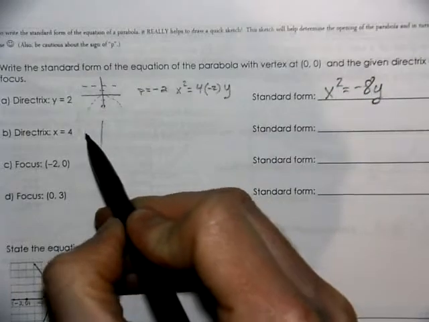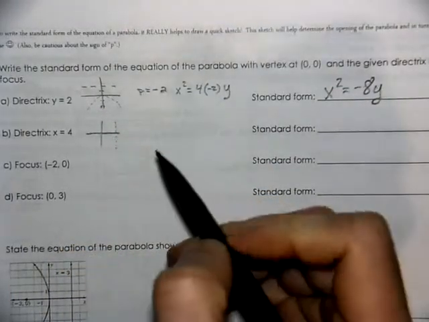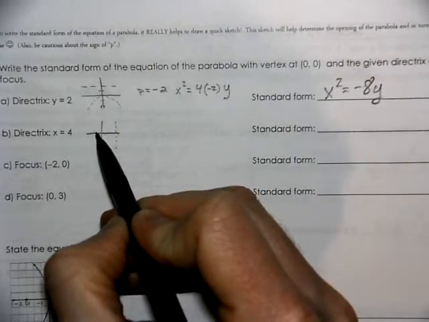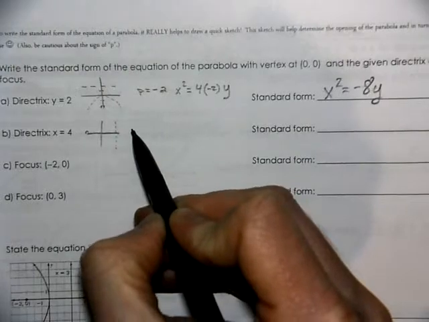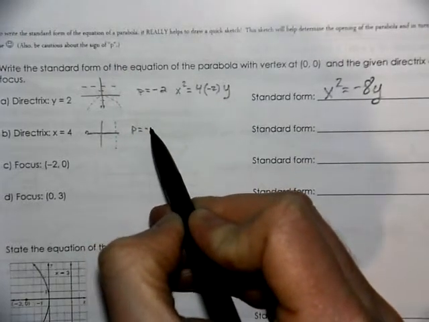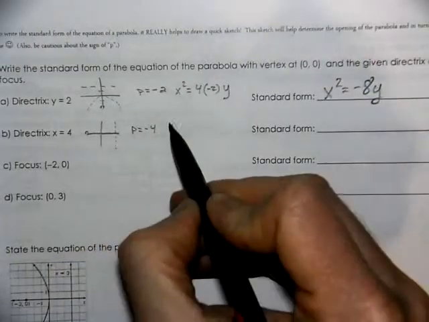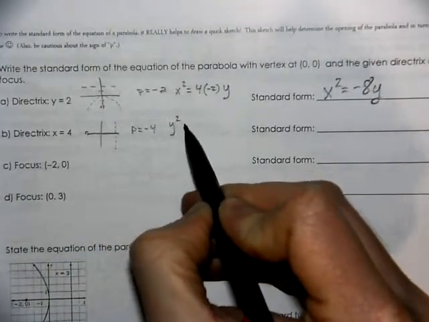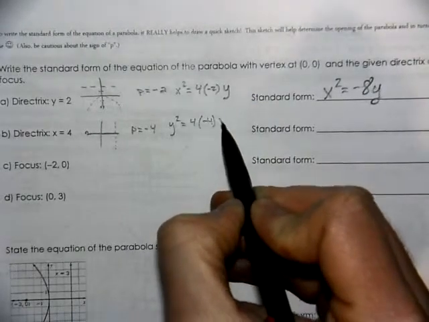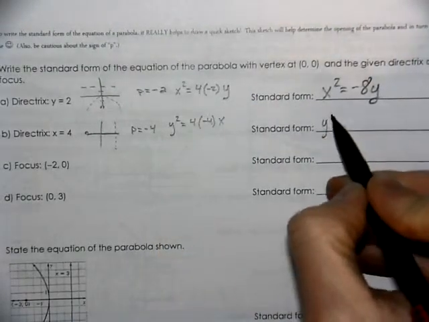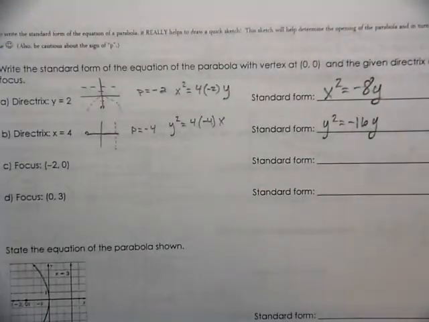If our directrix is x equals 4, then we know that the focus point is p equals -4. It opens up sideways, so we know it's a y squared. 4 times px. So we're going to get y squared equals -16x.